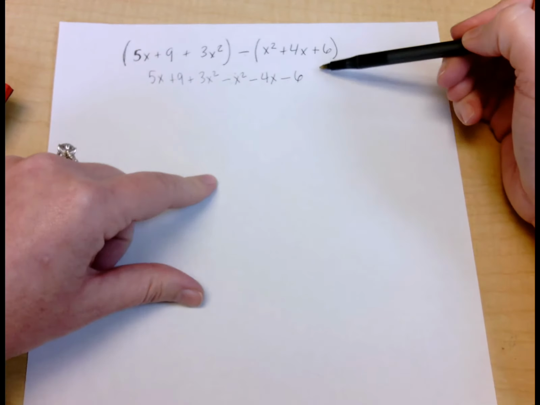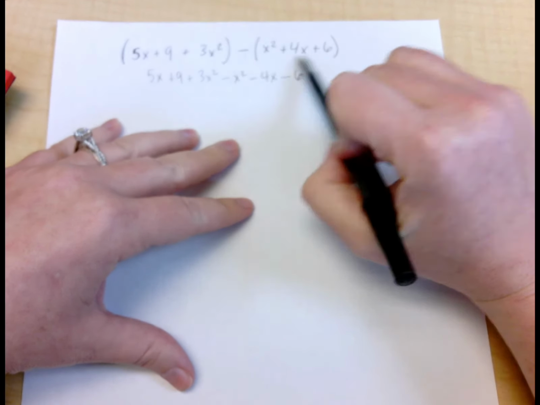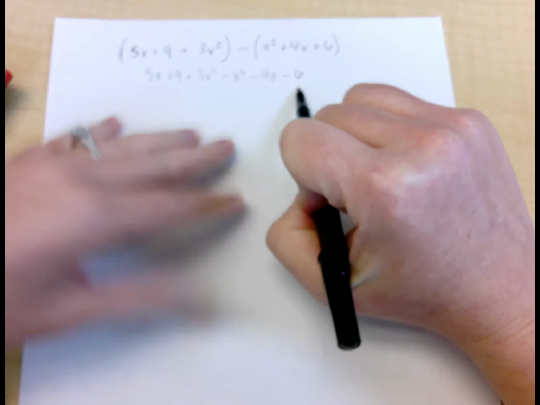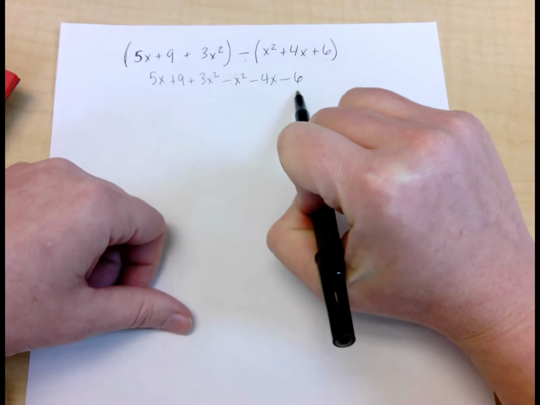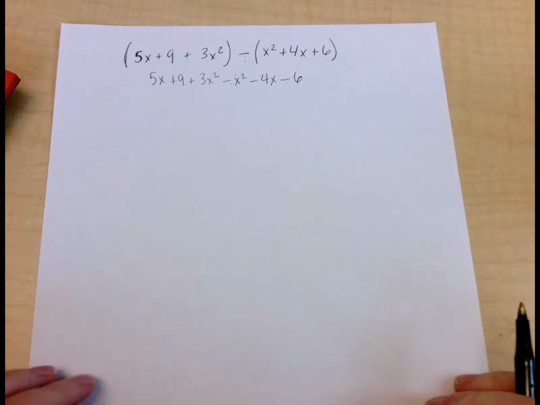Whichever one works for you is perfectly fine as long as you remember to carry that subtraction all the way through. I don't have a problem with you leaving it this way, but if this helps you, by all means do that as well. This is completely up to you. I'm just showing you options, okay? All right, so we're going to start the same way as we did before.